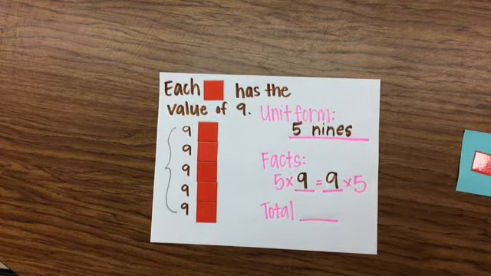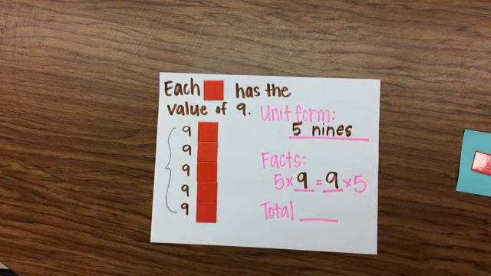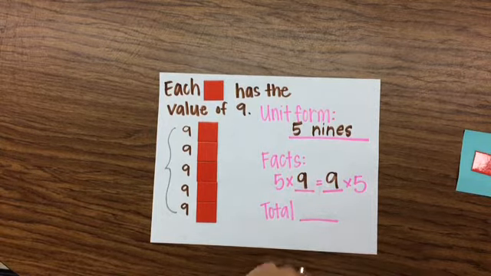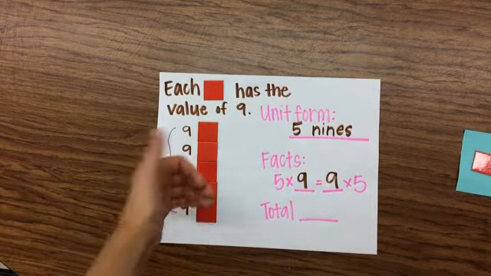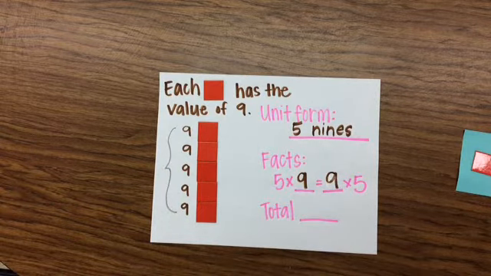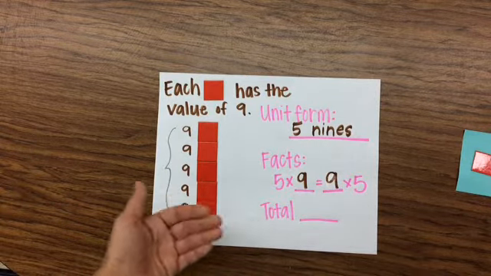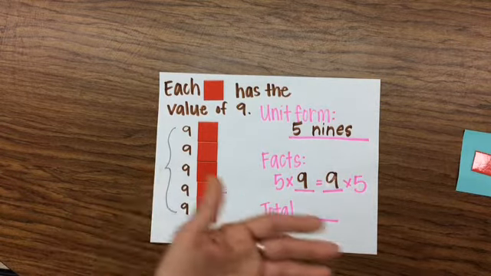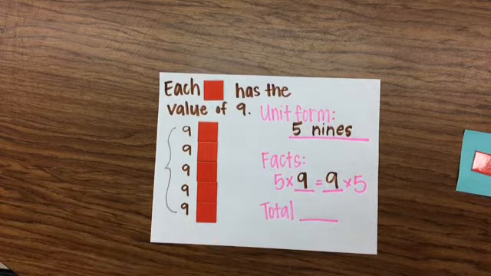Now we're going to use one fact that we're really good at, which is our 5 facts. So we're going to skip count by 5 9 times, because 5 9s is the same as 9 5s. And we don't want to skip count by 9 5 times, that's way harder. Let's just skip count by 5s 9 times.